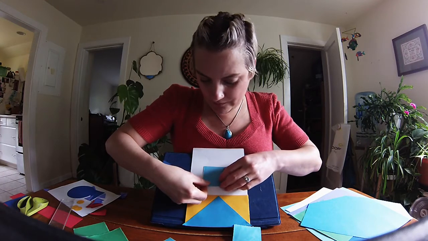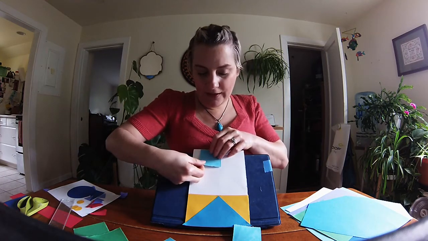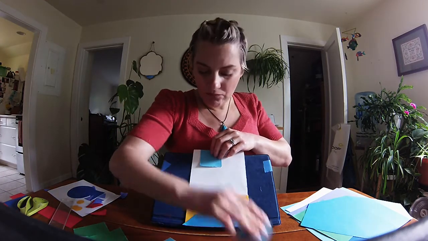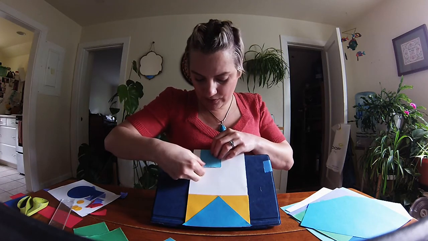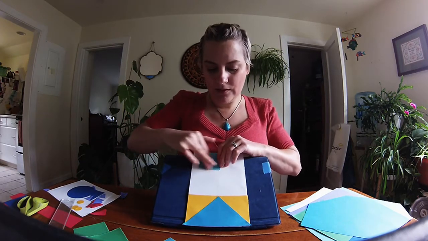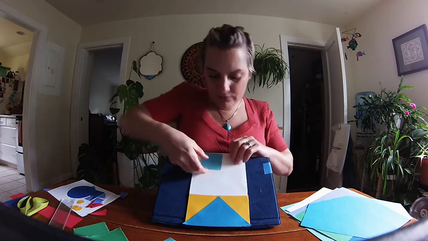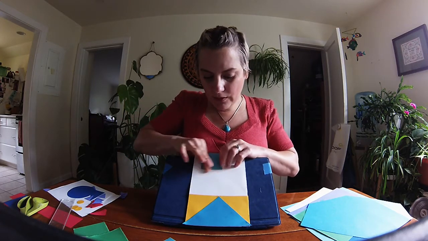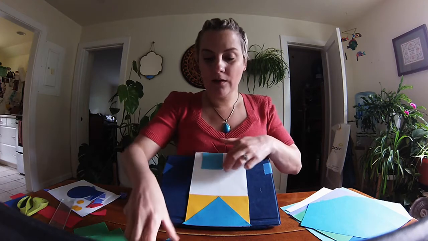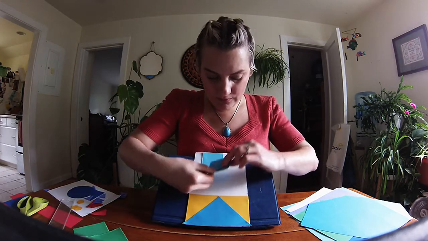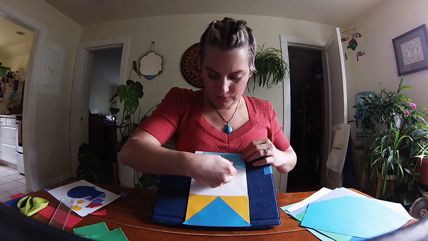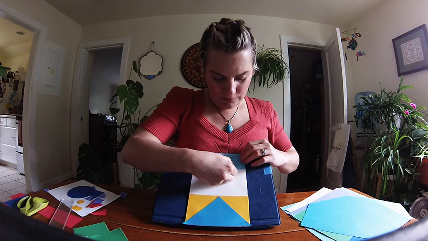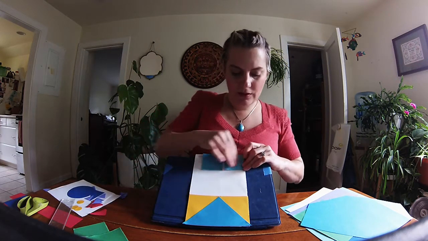So I'll start, let's see, I want to have this part touching the top, so I'll start with the top. I got 1 panel. Whoa. There we go. And then another panel here.